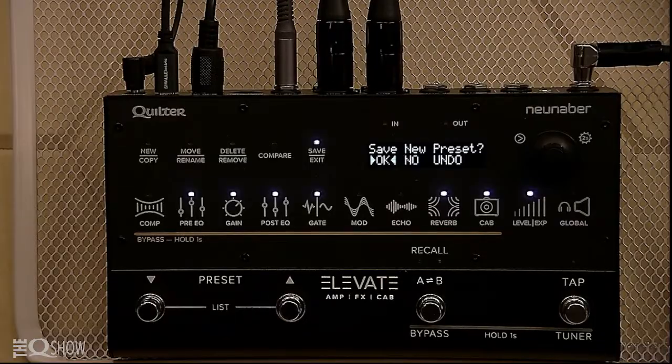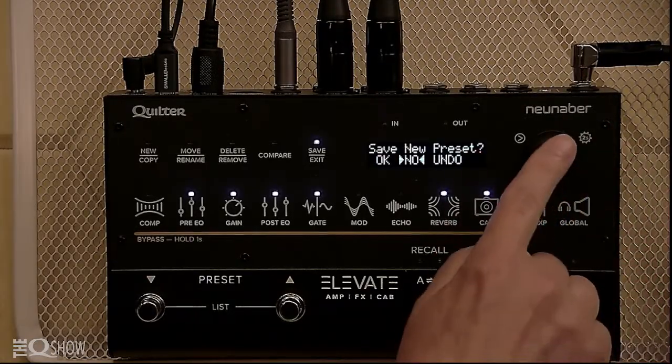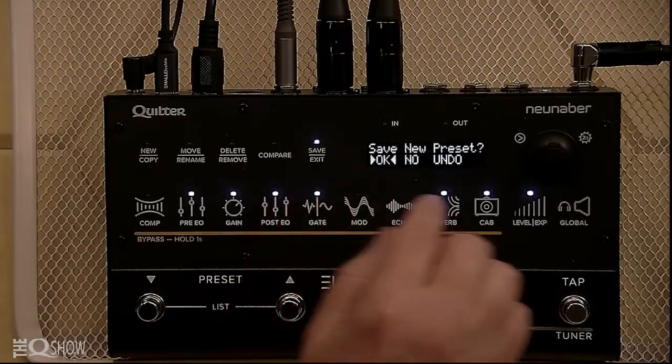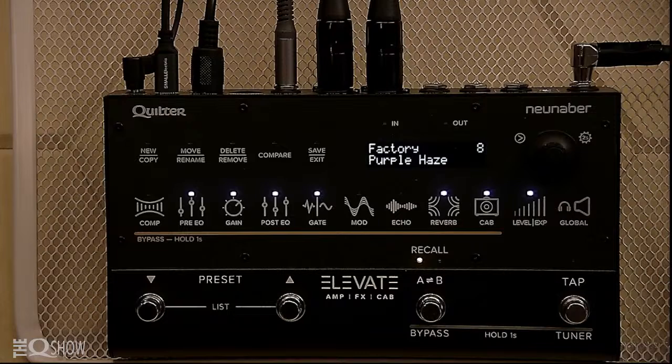So in this case, just to explain what's on this menu, we started with a factory preset here, and you can't override a factory preset. So it's going to ask you, do you want to save this as a new preset? And you have that option. You also have the option of doing nothing. No means just do nothing. It just takes you back, exits out of the save menu, and lets you keep working. Or undo will revert those changes back to whatever was saved before. In this case it's a factory preset, so it's just going to throw away your edits.